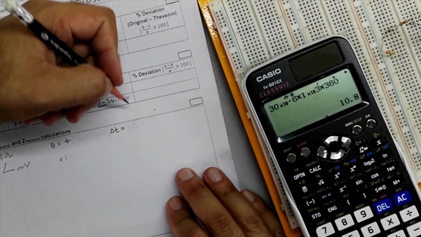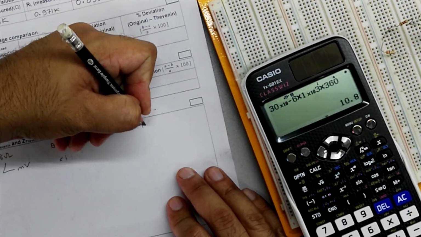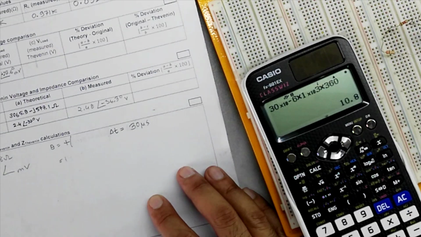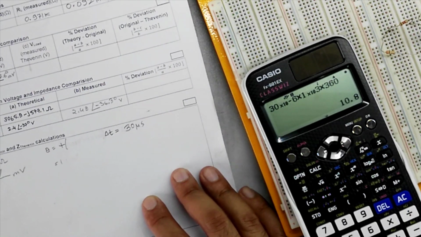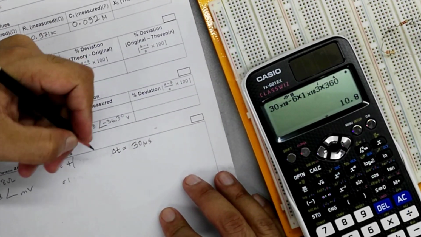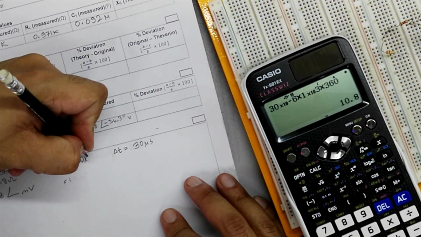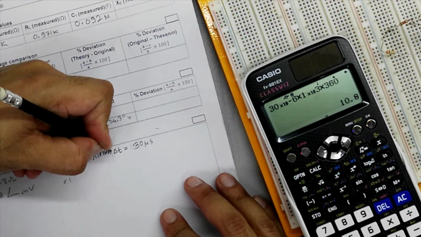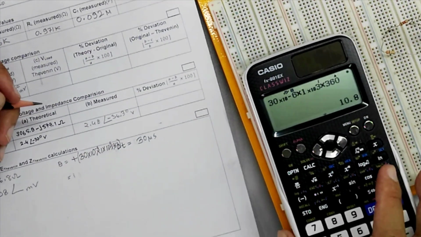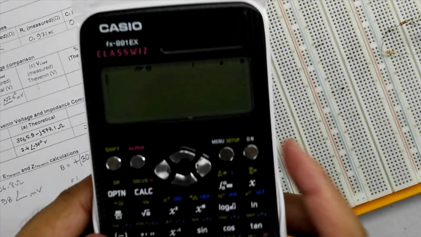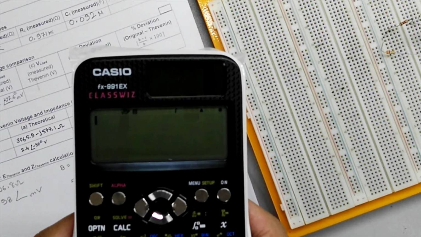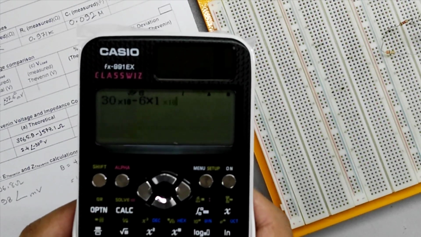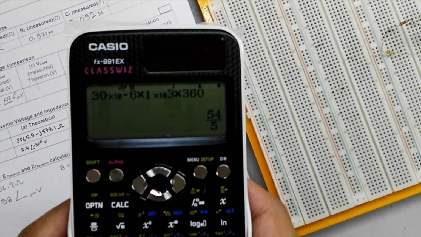So delta t is 30 microsecond, and we'll use this to calculate our phase. 30 microsecond into 1 kilohertz into 360. Using our calculator, we will calculate the value 30 microsecond into 1 kilohertz into 360 degree.